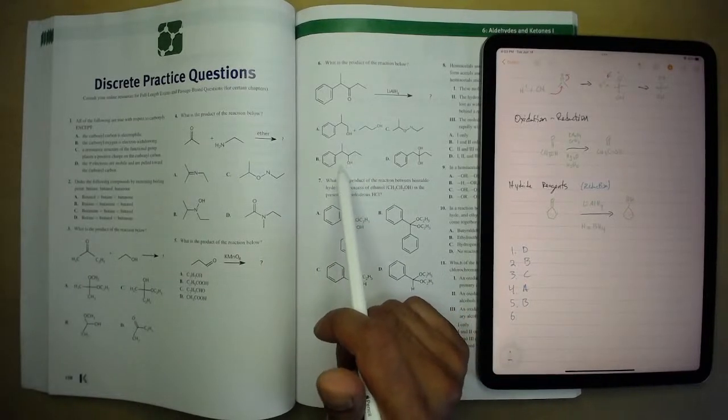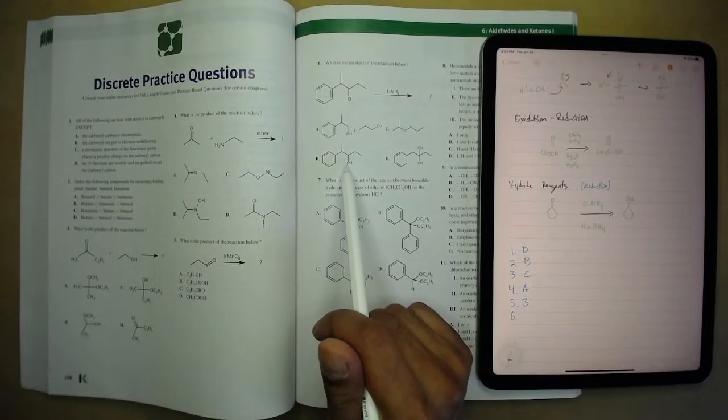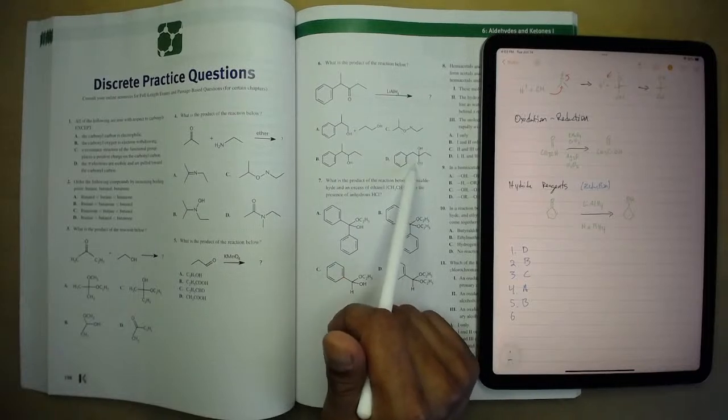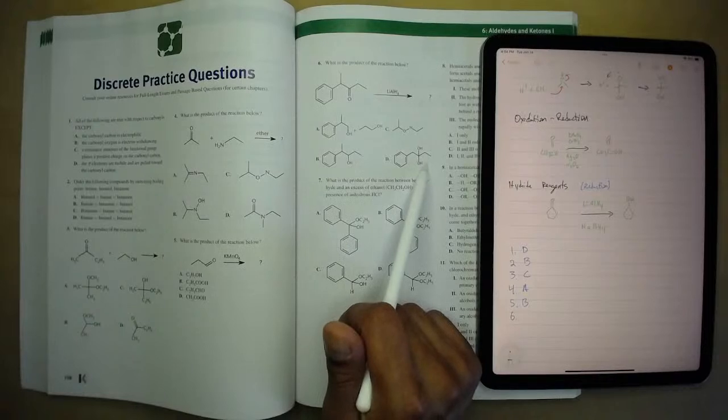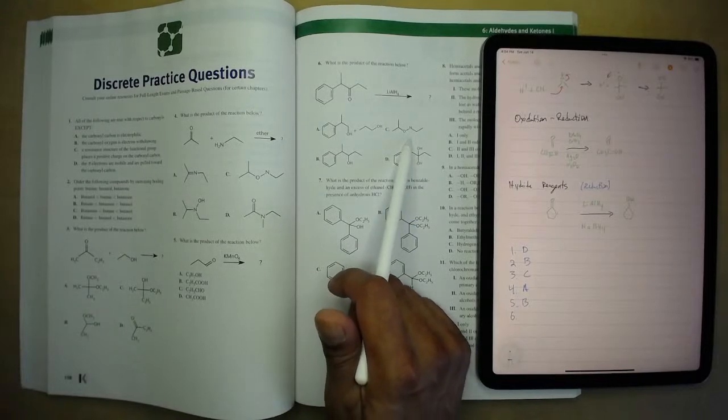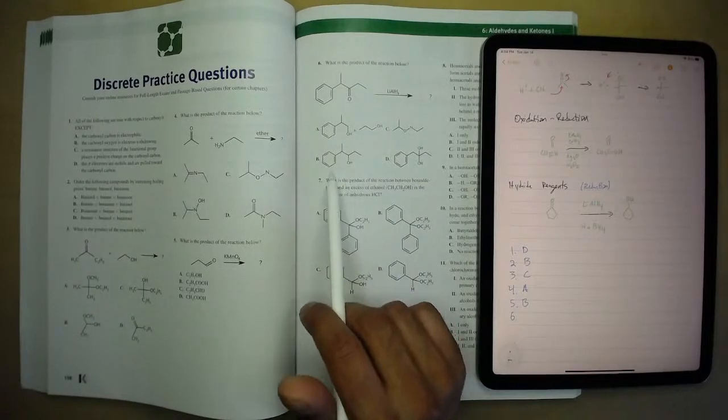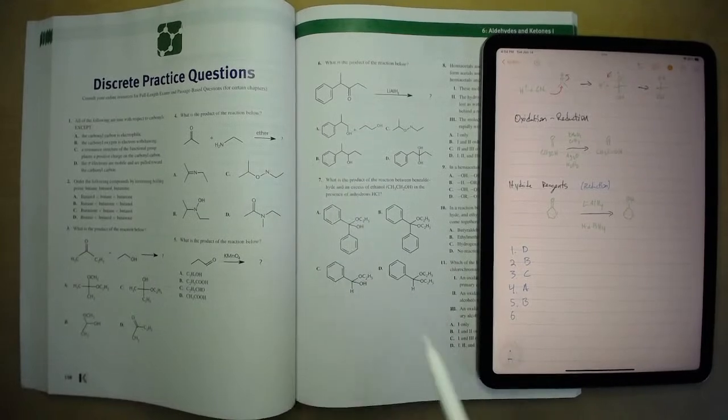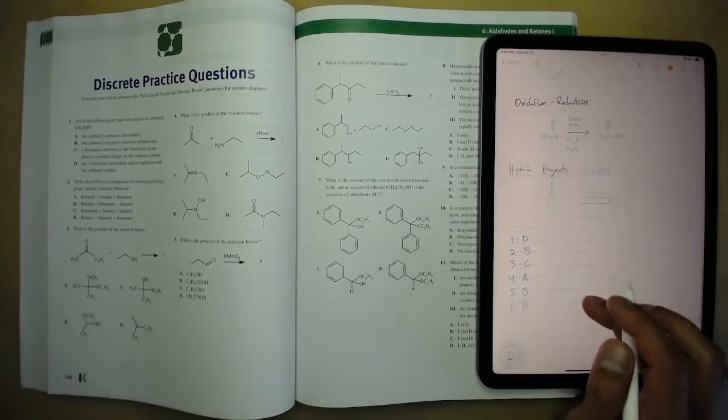So I think this one looks right here, B. Doesn't need to break it up. It only gets one hydroxyl at the end. This is nitrogen. I don't know where that came from. We're looking at B. 6 has got to be B.